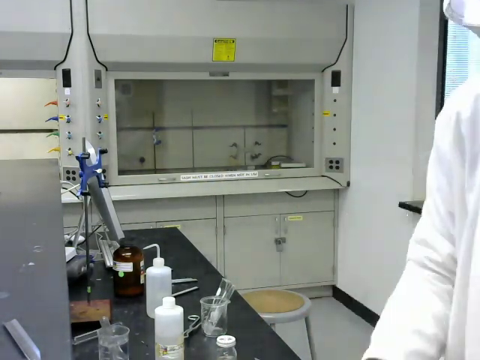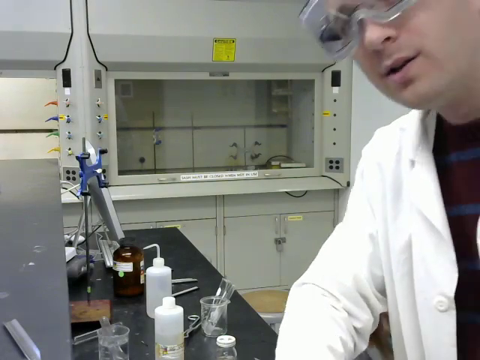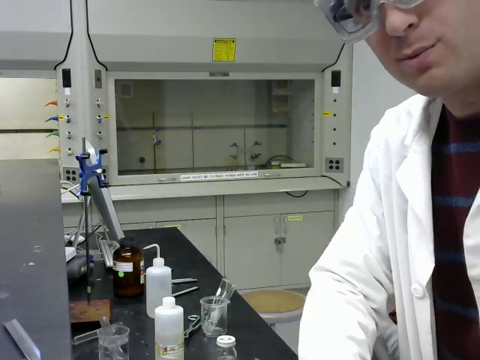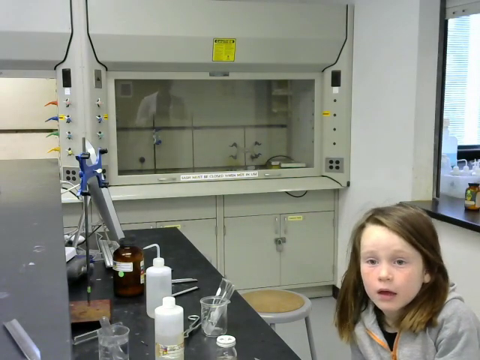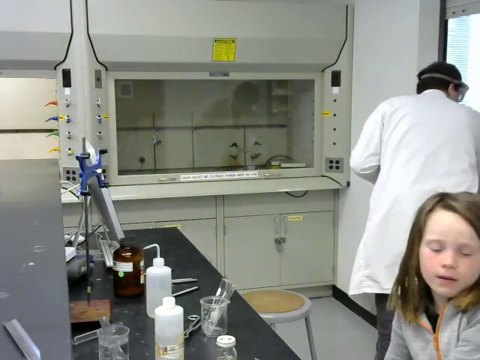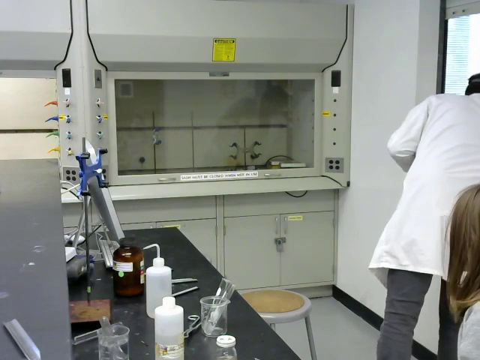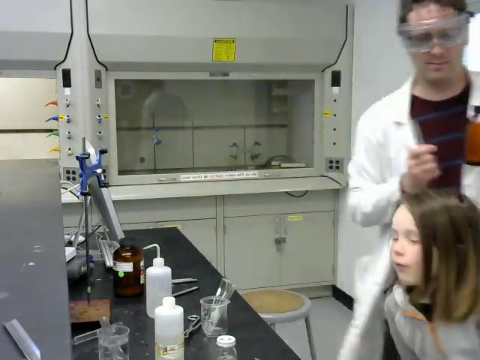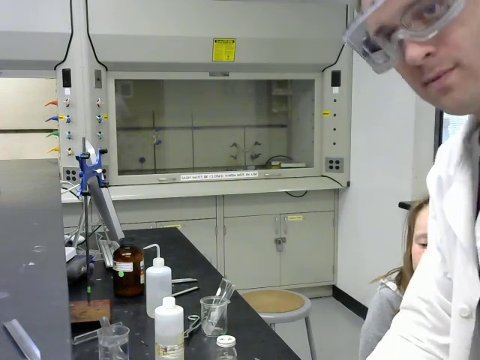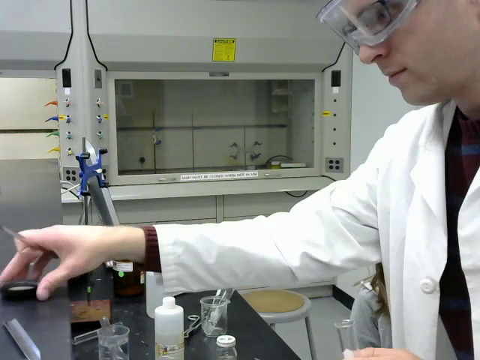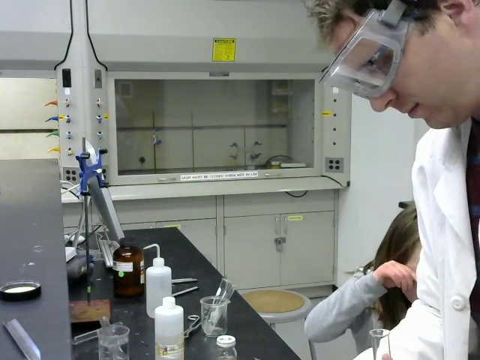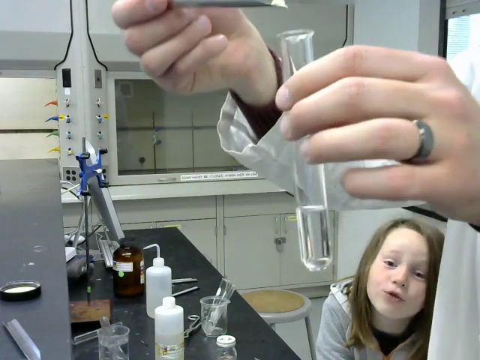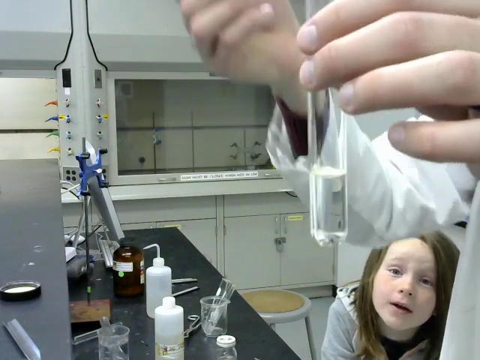Okay, and then lastly, we're going to do sulfur. Sorry, I thought I had it already, but I don't. Here it is. So much sulfur. Do we need the whole jar? No, we only need a tiny, tiny bit.